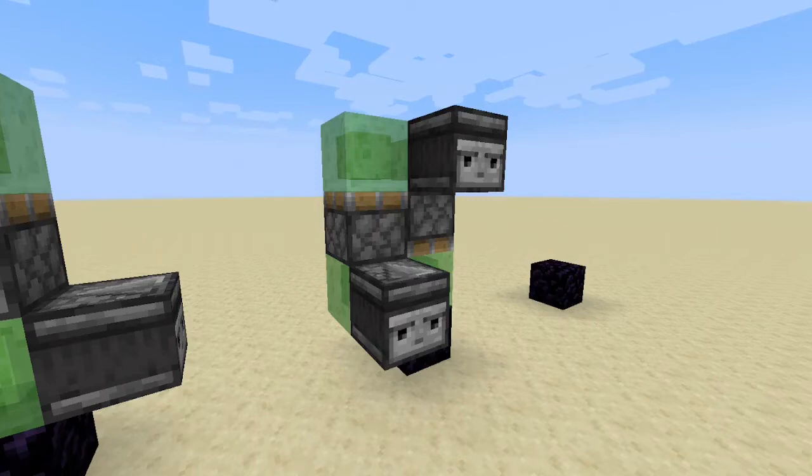Today I'll be showing you how to build an updated version, a 1.17.1 updated version of the bi-directional flying machine. So let's get into it.